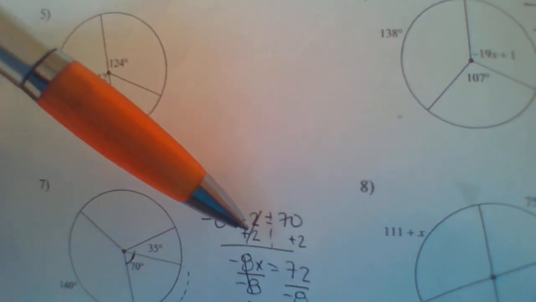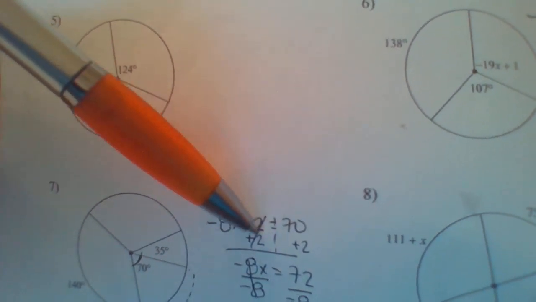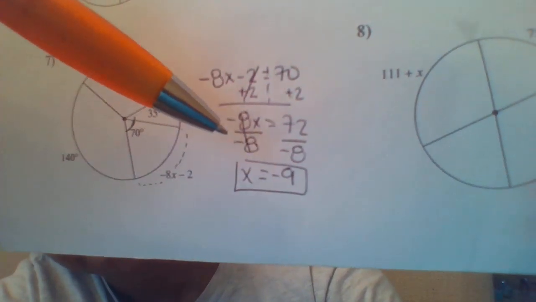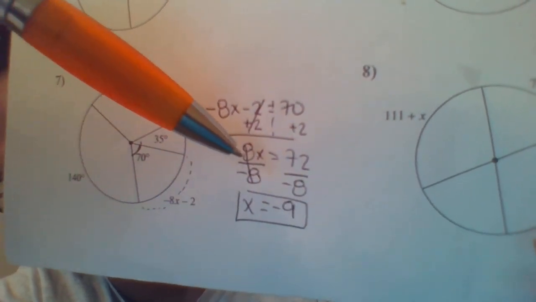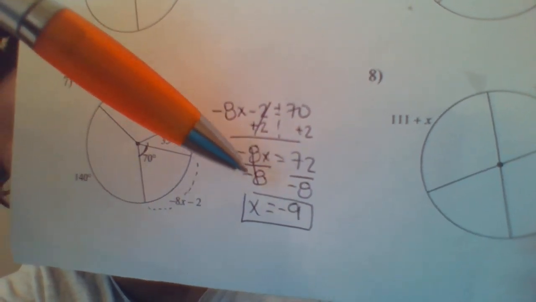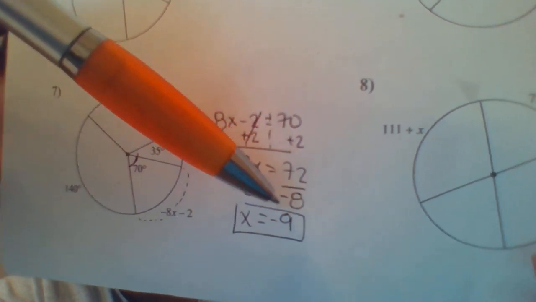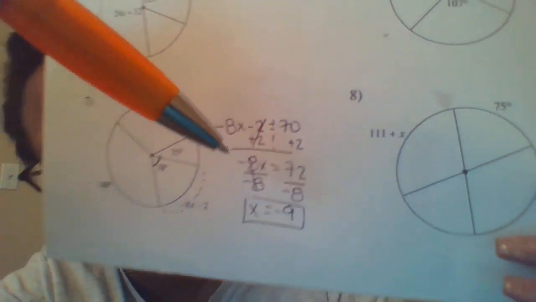Since we have a negative 2, we're going to use addition. Negative 2 plus 2 gets us 0. 70 plus 2 gets us 72. And again, negative 8x plus 0 is just negative 8x, so we brought that down. Now we want to cancel this negative 8 with division because we have multiplication here. So negative 8 divided by negative 8 is 1. 1 times x is x. 72 divided by negative 8 is negative 9. So our final answer for number 7 is negative 9.